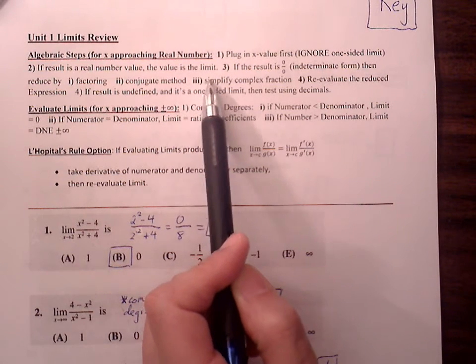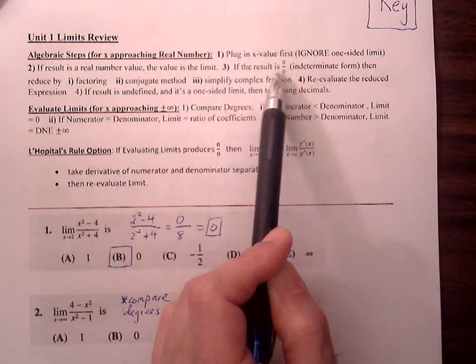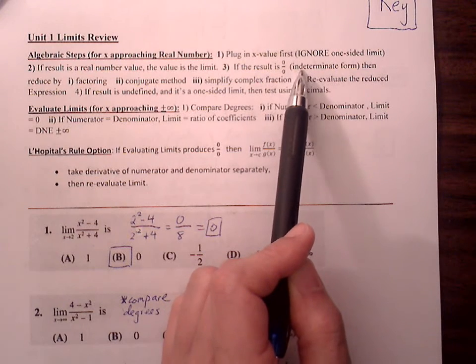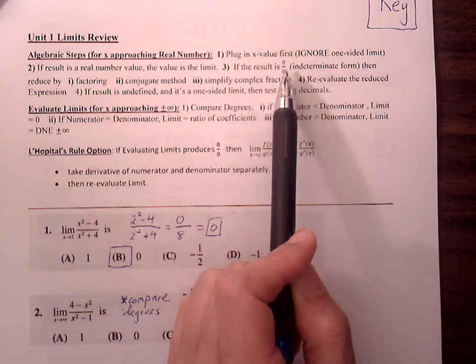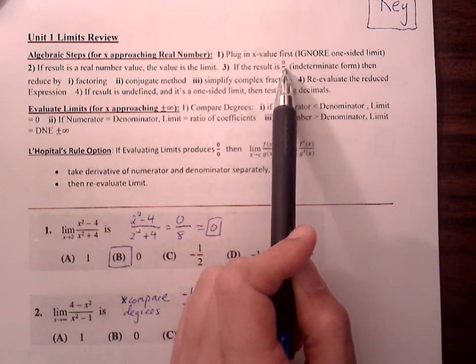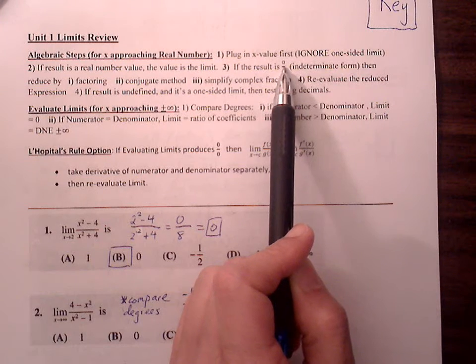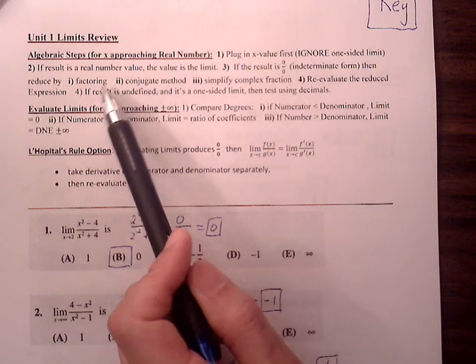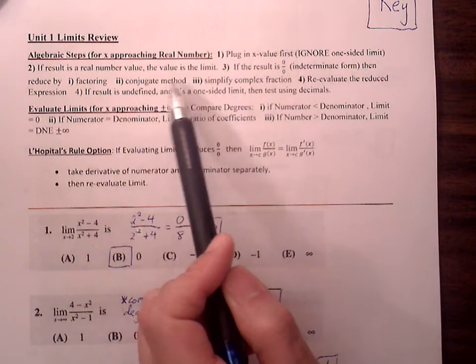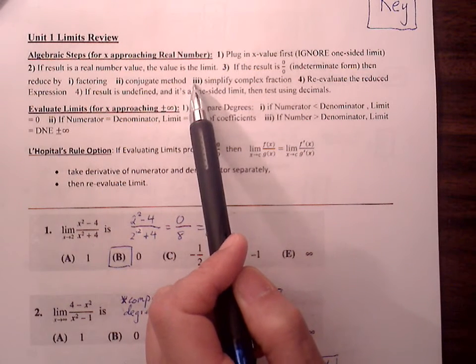Now, if we plug in and if we get 0 over 0, that means we have an indeterminate form. This is an incomplete form. That means that it's not undefined, but we have to continue to try and eliminate the hole so that we can reevaluate. So algebraically, what we can do is we can factor, we can use the conjugate method, we can simplify that complex fraction.